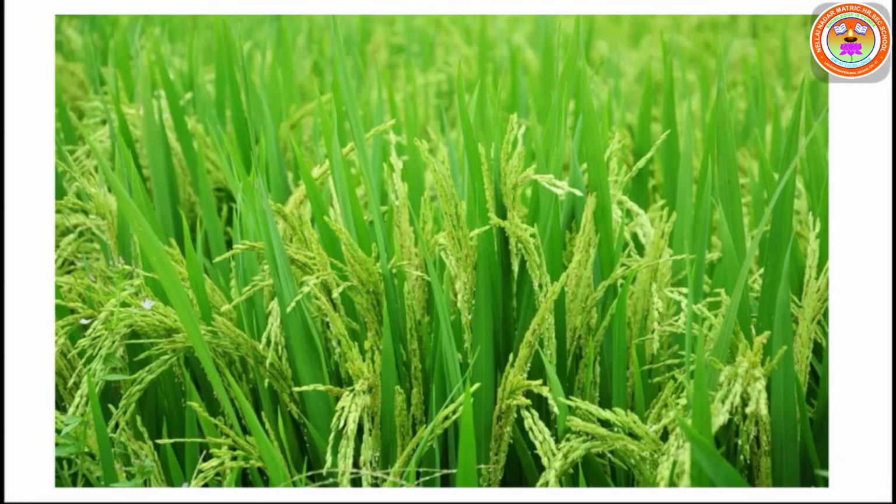Example for green plants are grass, paddy and algae.